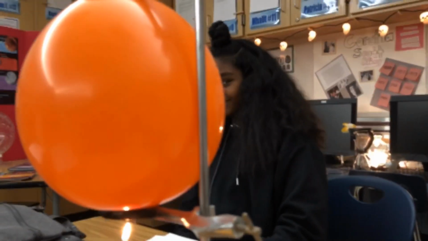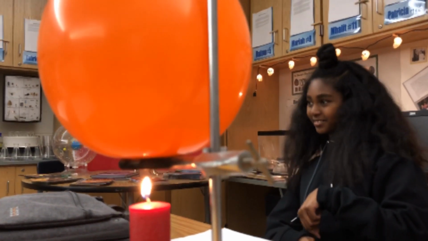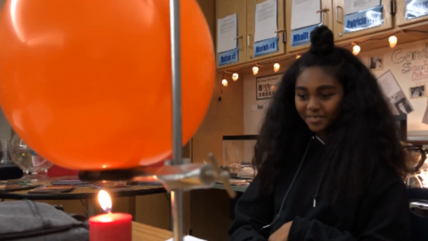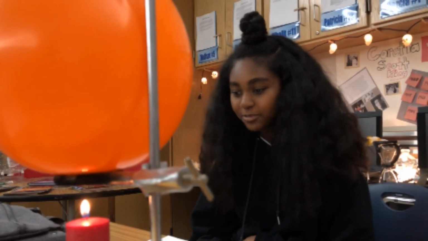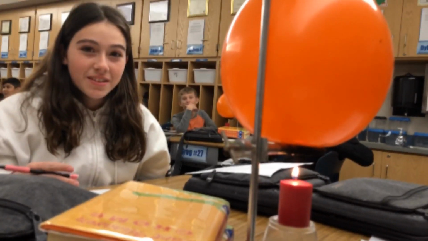Let's get really close. Mahalit, why isn't it popping? It should pop. You should have water all over you by now. Where's the heat going? Erica, where do you think the heat is going if it's not popping? The water. It's going to the water. So this is still heat transfer.